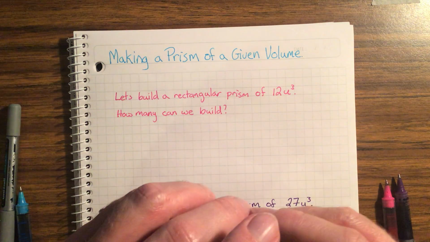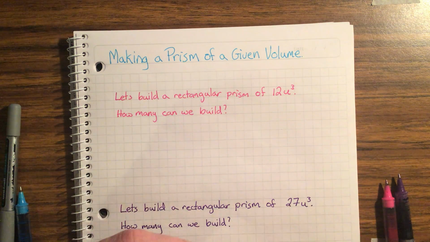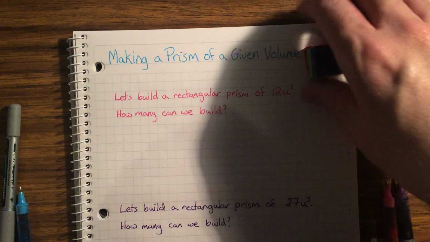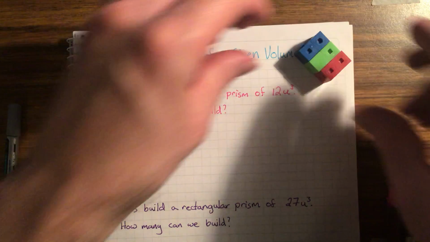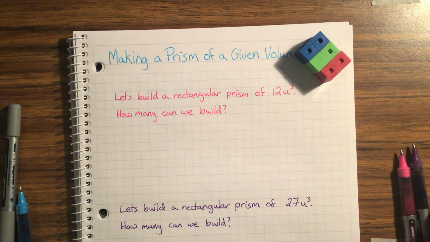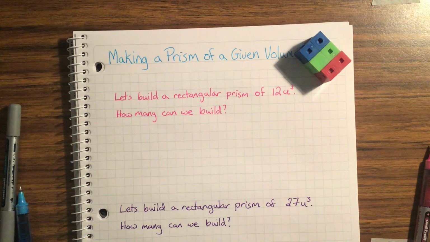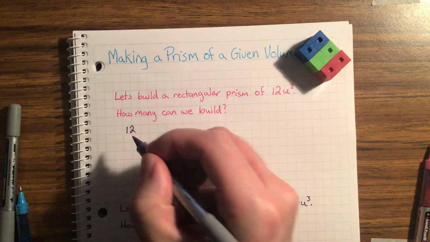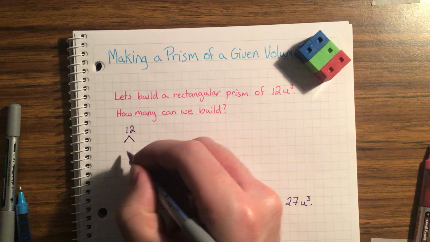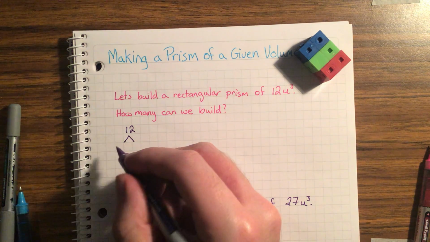Now you can use models like this to help you out, and you can use your online tools to help you with those models. But right now, we're going to do this without using the models. We're just going to do this by breaking down 12. So we're going to start by taking our number 12. We're going to break it apart into 2 numbers that multiply together to give us 12.